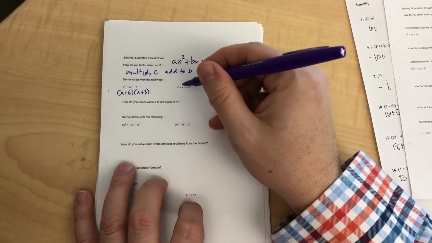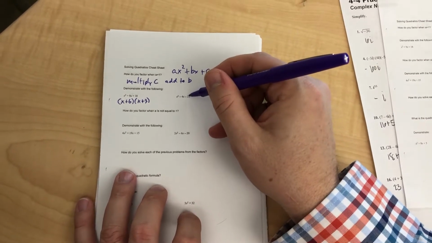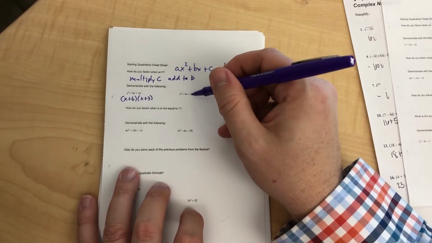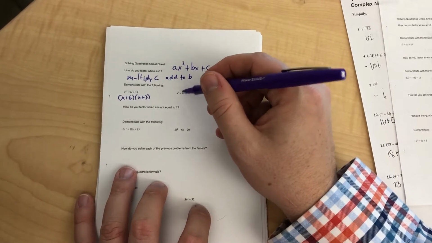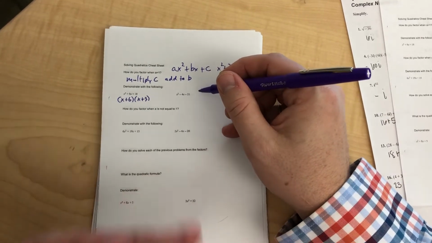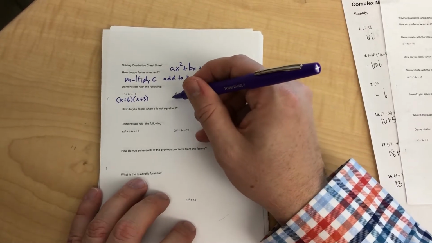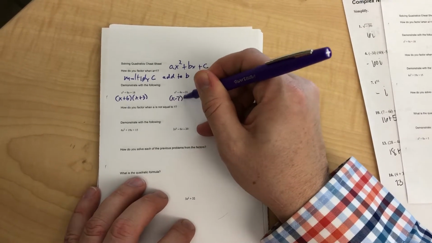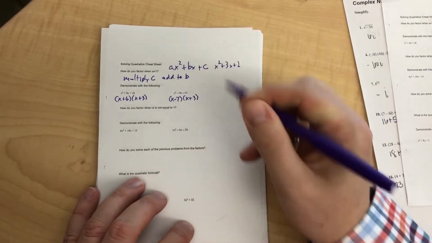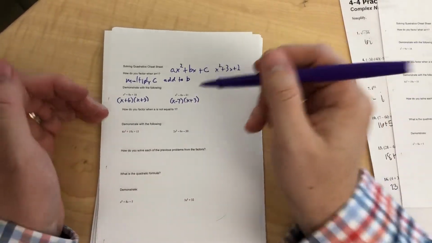On this one, this is x squared minus 4x minus 21. So what's going to multiply to make a negative 21 and add together to make a negative 4? Again, I know this one offhand, they're 4 apart. This is going to be x minus 7 and x plus 3. So x minus 7, x plus 3. So that's it for just factoring those.